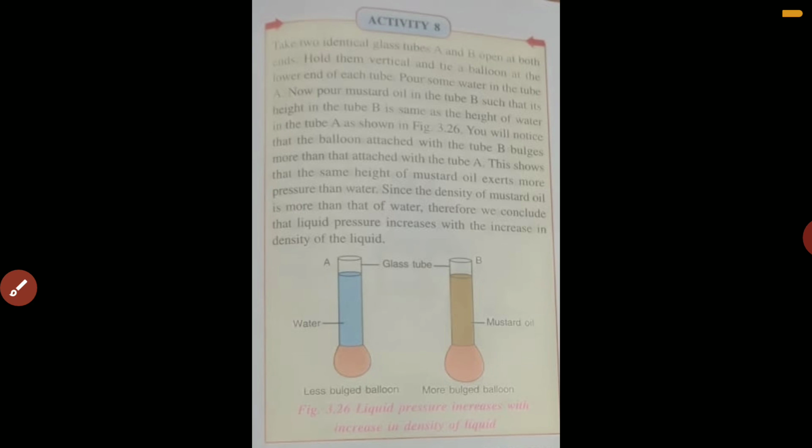So I think this topic is covered, the factors affecting the liquid pressure. In the next video, we shall discuss a few consequences of liquid pressure.